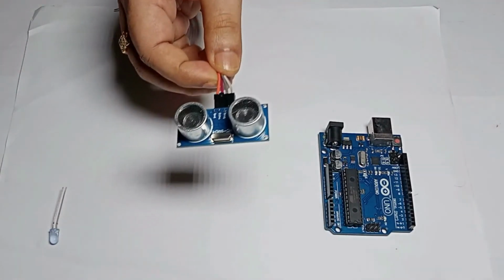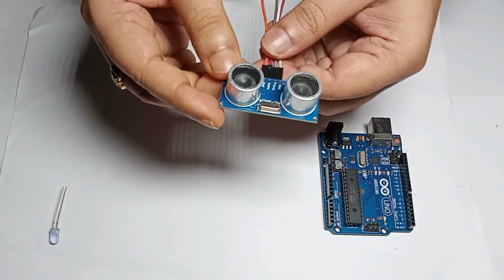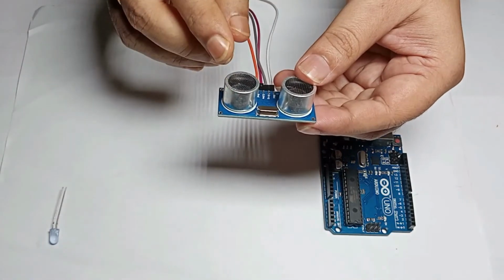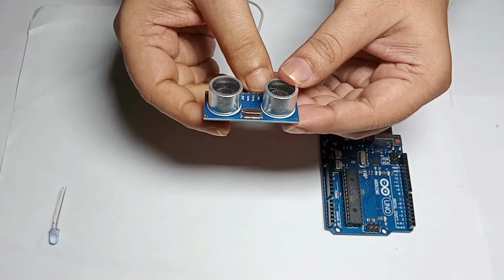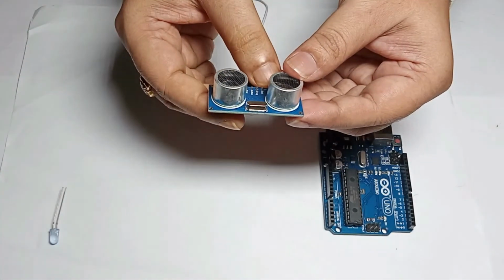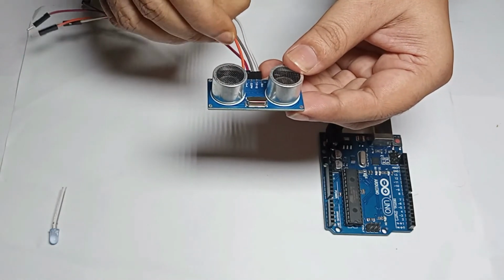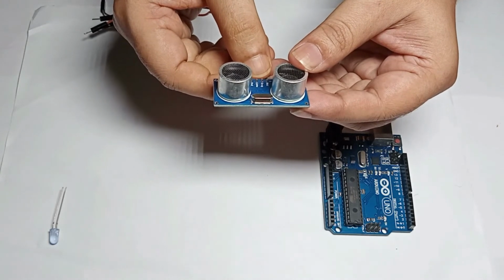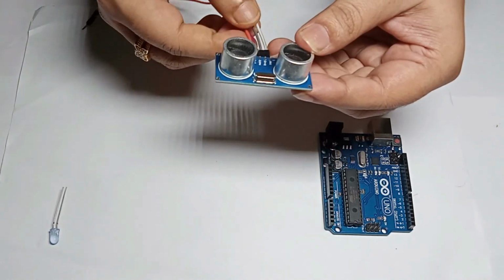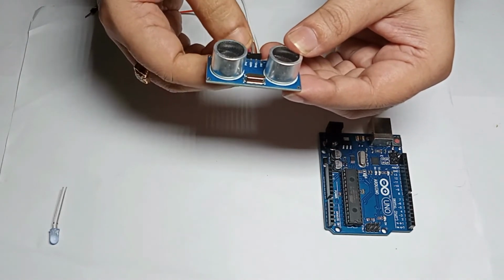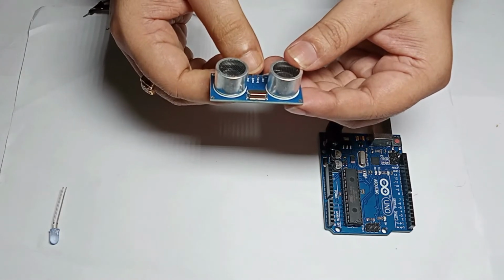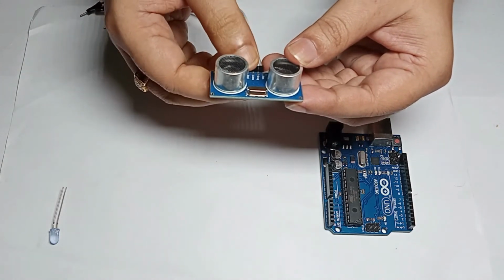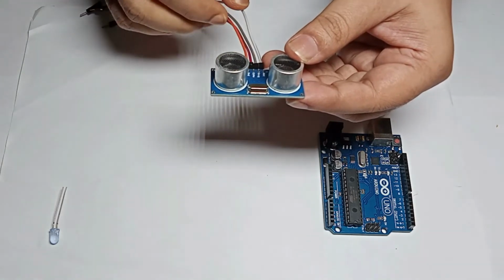Now this is ultrasound sensor, which has 4 pins. The first one, the white one, is VCC. The gray one is basically the trigger pin, and the red one is basically the echo pin, and the orange one is basically the ground pin.